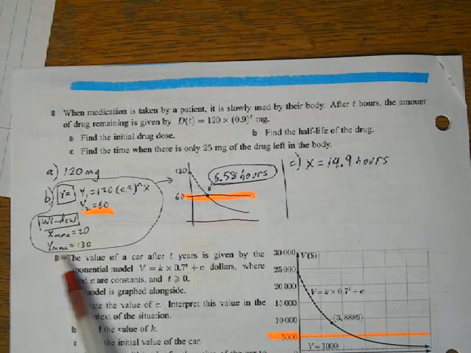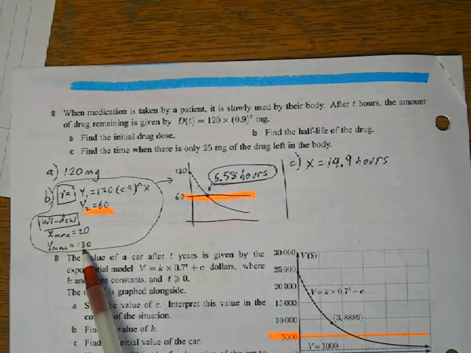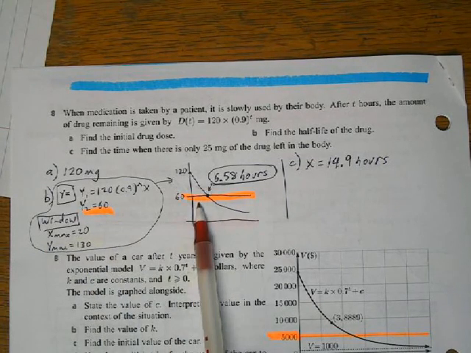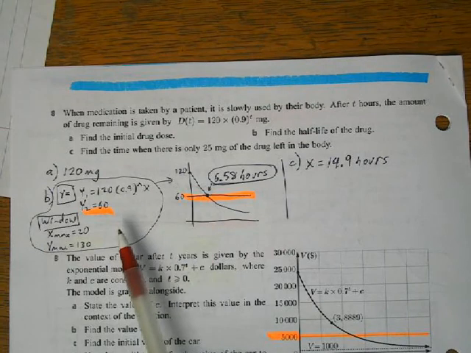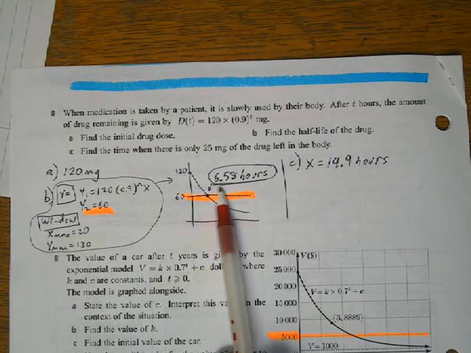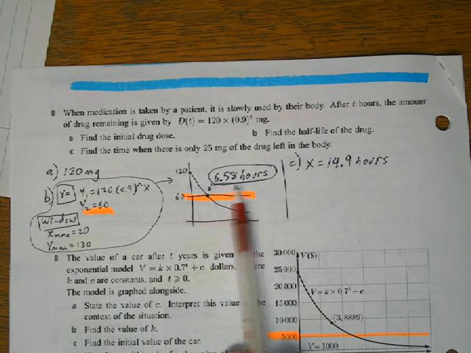Our y max has to be 130, which is higher than 120. And then x max, I just made it 20 to see what would happen. And then I got a graph that looked like this. And then if I do second trace and then intersect, we end up that the intersection is 6.58 hours.